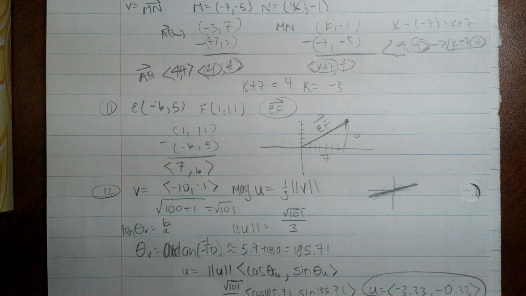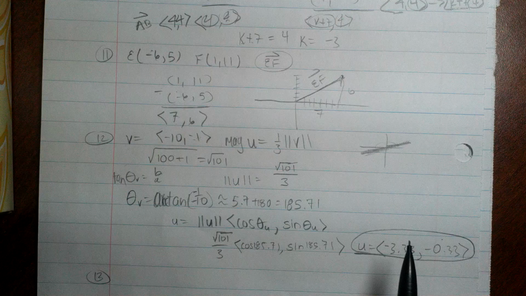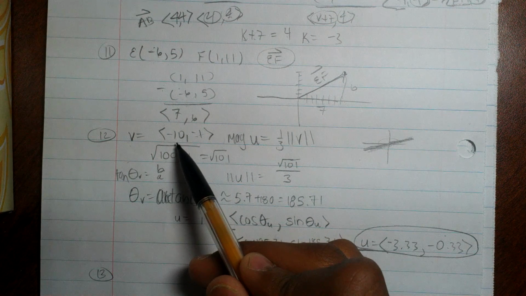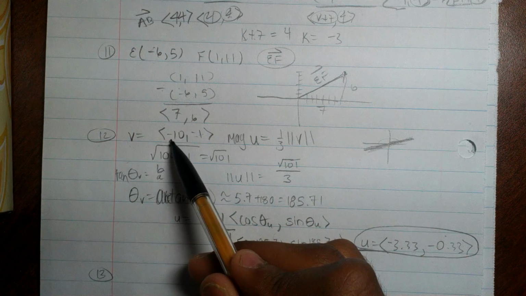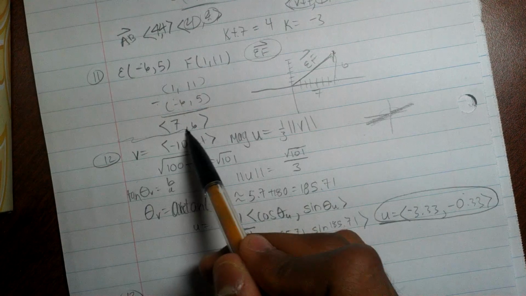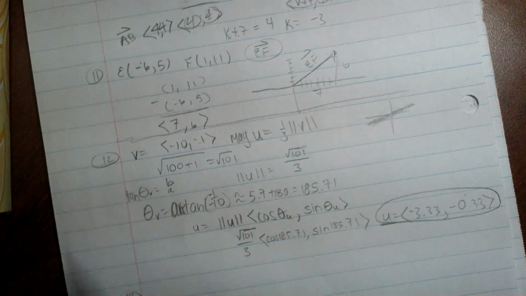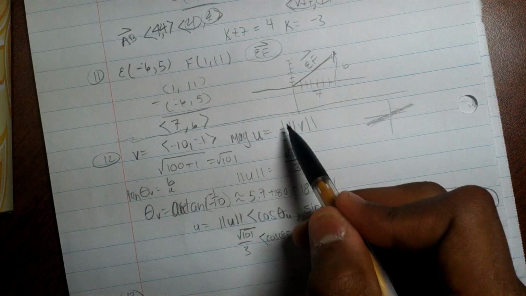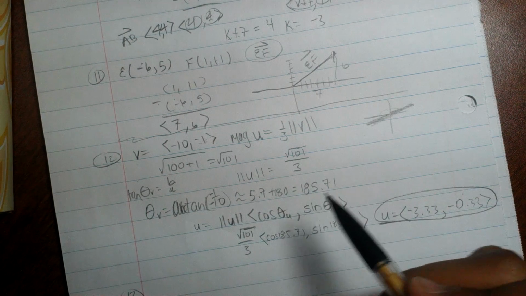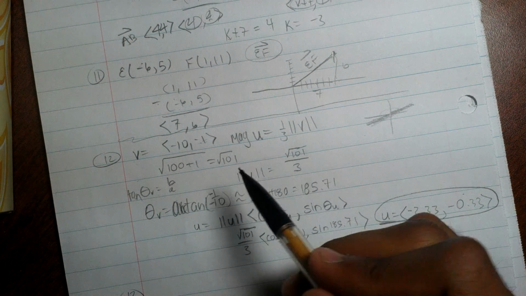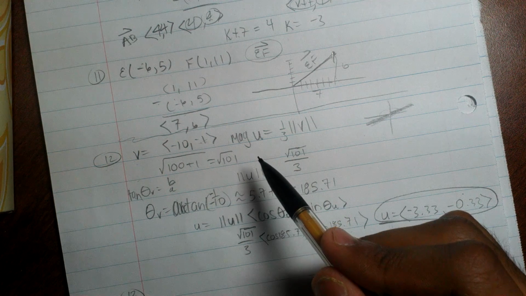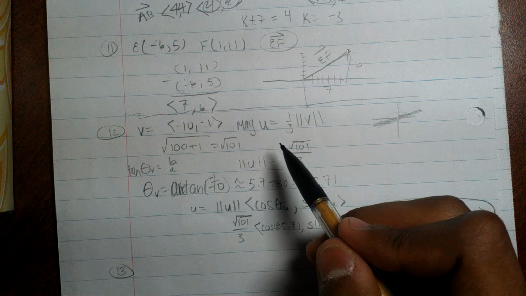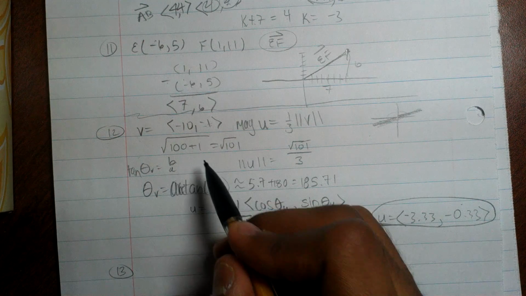Yeah. Then 12. 12 is probably one of the trickier ones on this whole thing, where you have a vector v in component form (-10, 1). I'm just going to draw this little line here and show this is 12. So (-10, 1). Then you're given that the magnitude of u is 1/3 of the magnitude of v. In order to solve this problem, I made the assumption that vector v and vector u follow the same direction. That might or might not be correct. We're going to verify that. But going off that assumption, I'm going to solve the rest of the problem.